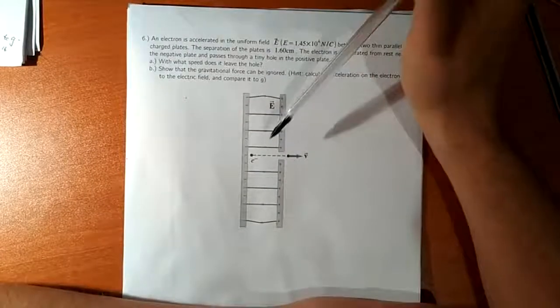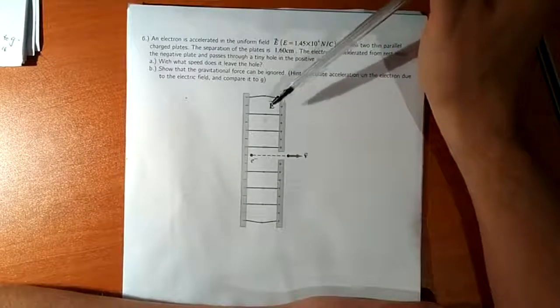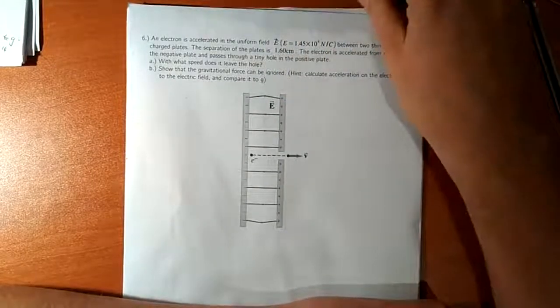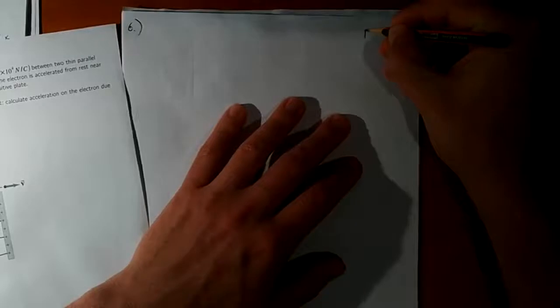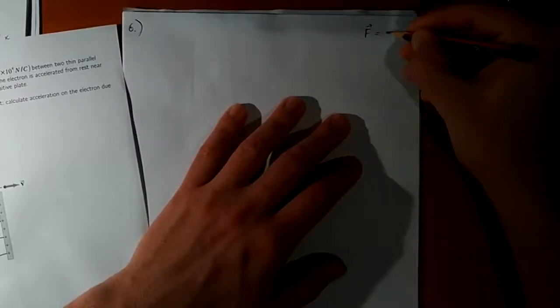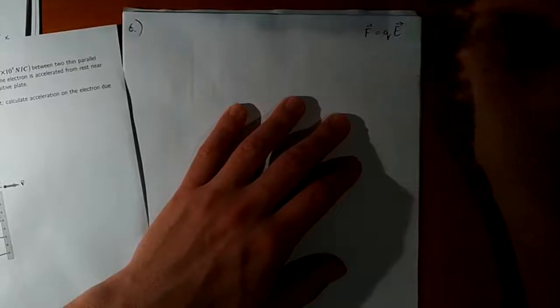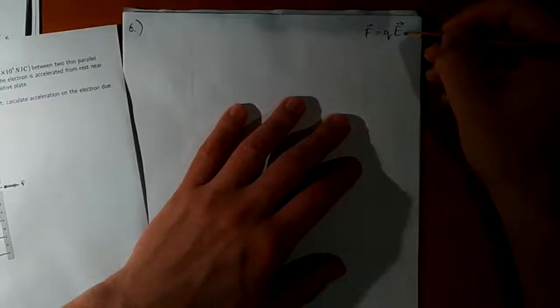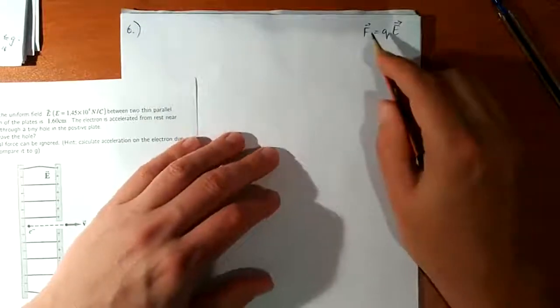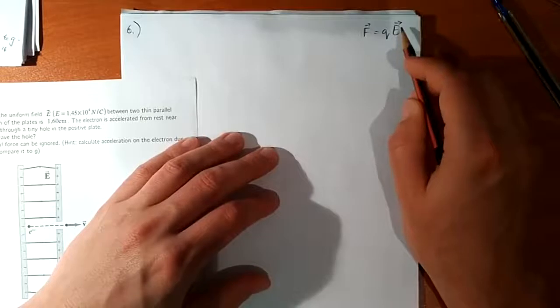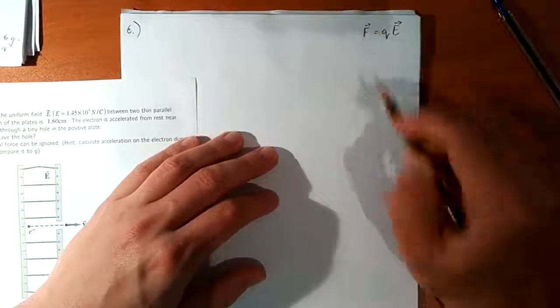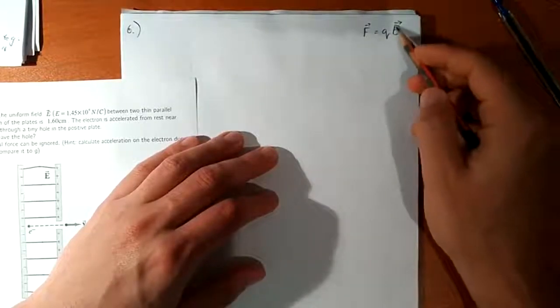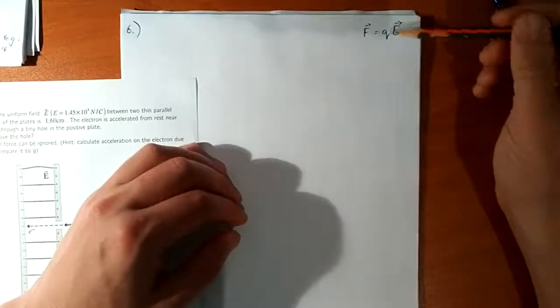Right, so it's an electron in a uniform electric field, so everywhere the electric field is the same. So remember what we have from an electric field. By its definition, the force is equal to the charge of the particle times the electric field. This is directly from the definition of an electric field. So if the electric field is uniform, then that means the force is uniform. It's constant. So then the force is constant.